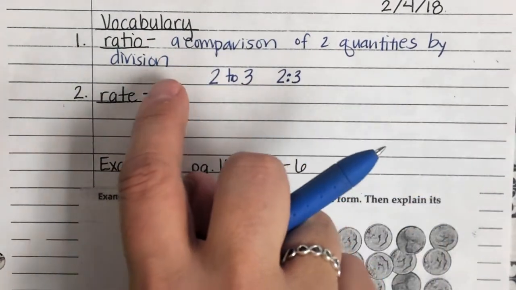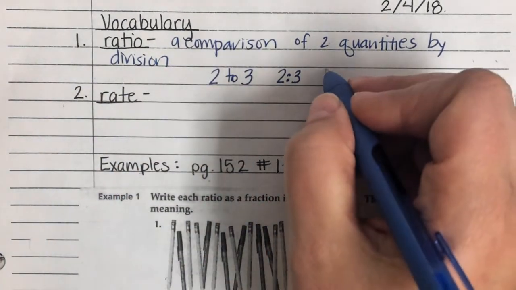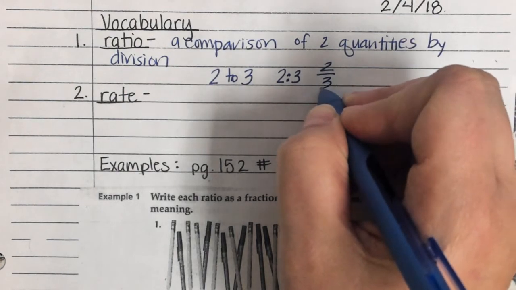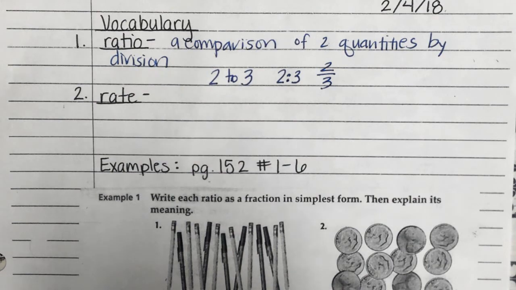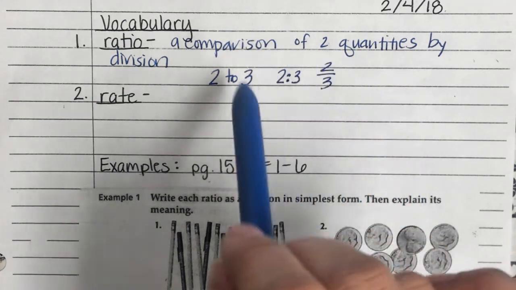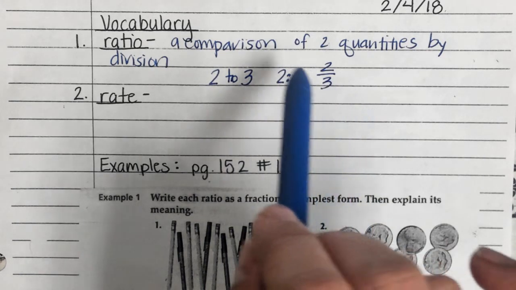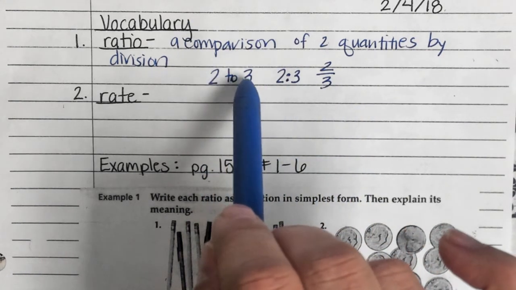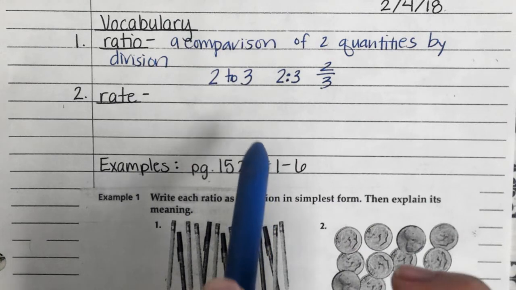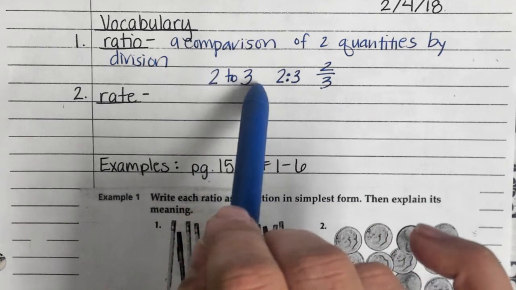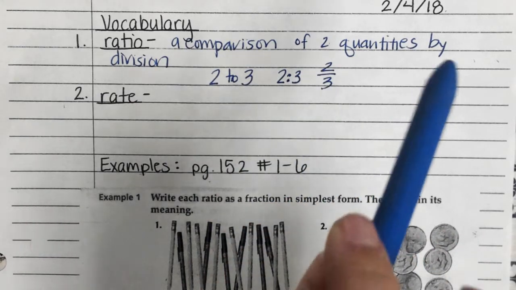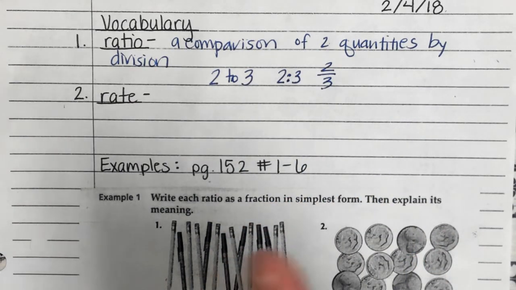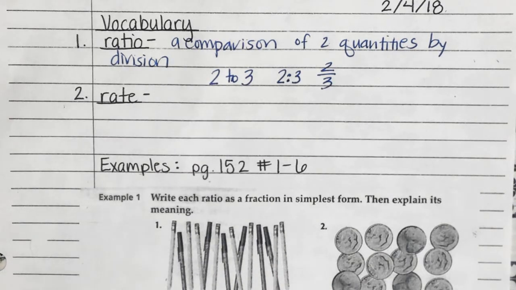And then, of course, if we're saying we can compare them by division, the third way would be to write it like a fraction. Except we would not read this as 2/3. You're still going to read it as 2 to 3. All right? This would be saying for every 2 tests we take, we have 3 homework assignments. Okay? So you have a ratio of tests to homework as 2 to 3. You can write it either of these 3 ways. Or like for every 2 miles you walk, you have to rest for 3 minutes. There you go. Absolutely. Okay?